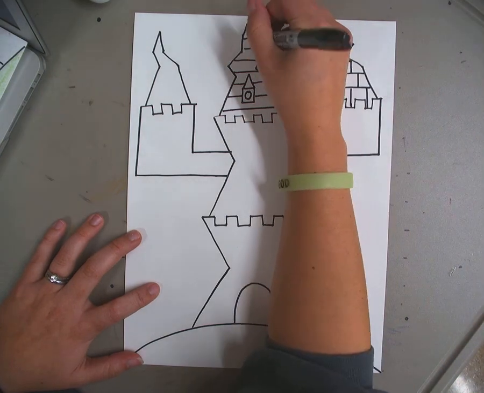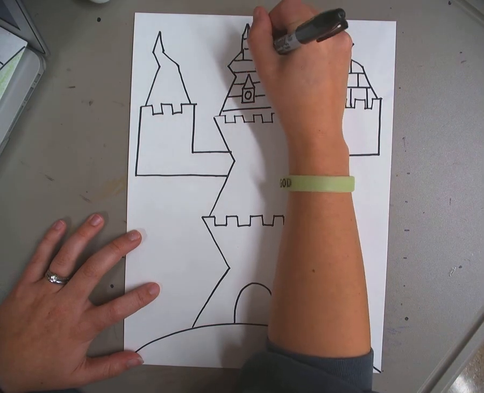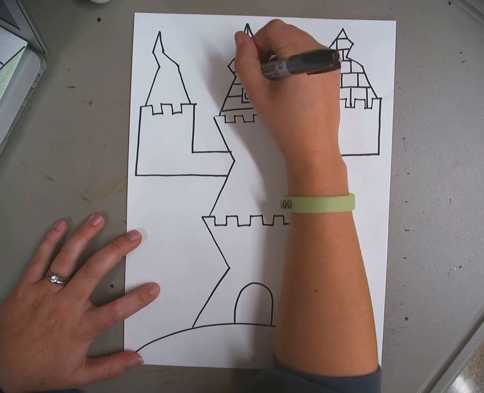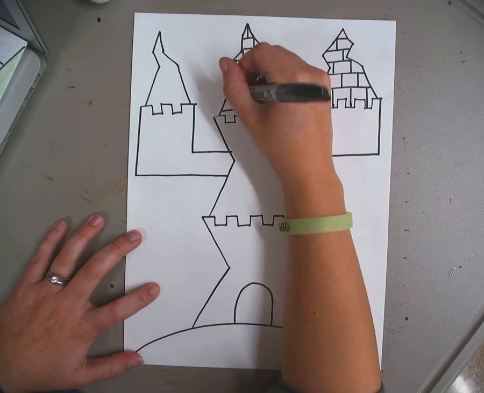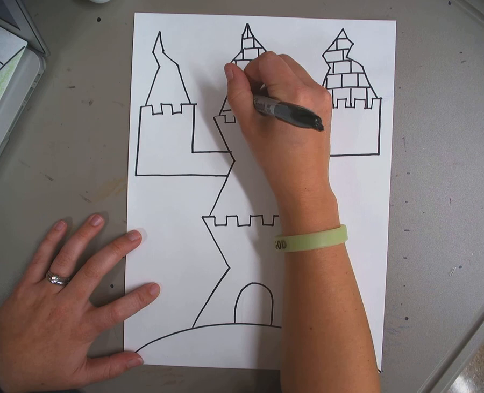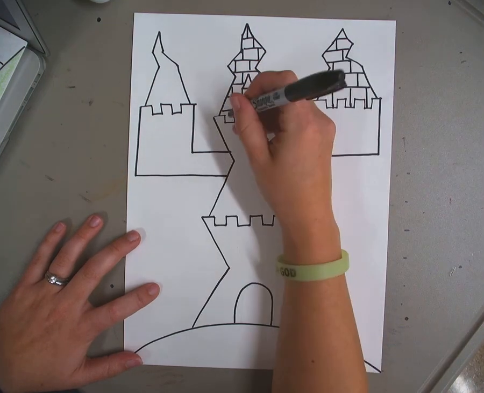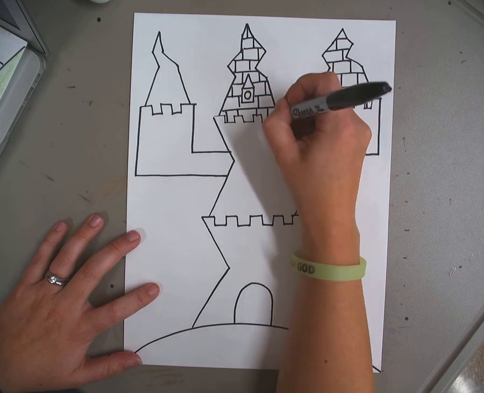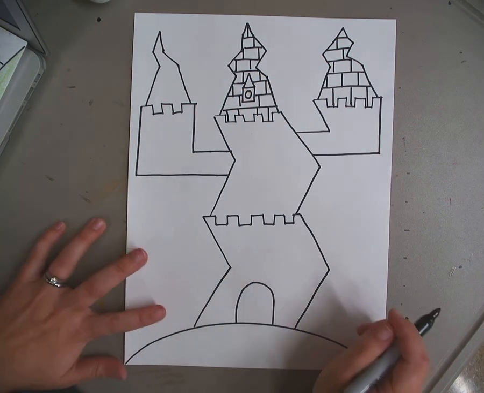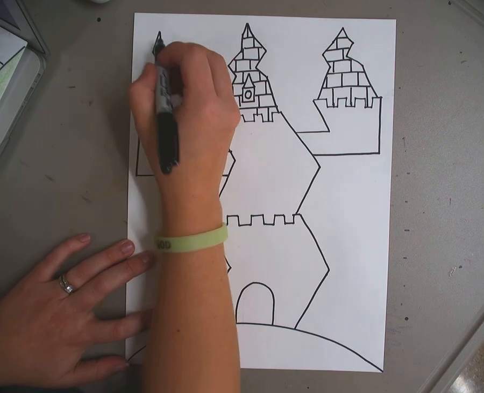And again, I'm going to draw my lines to make it look like some bricks. And if you mess up, because I messed up there, it doesn't matter. It's a haunted house. It doesn't have to be perfect. Okay, now I'm going to do the same thing over here.